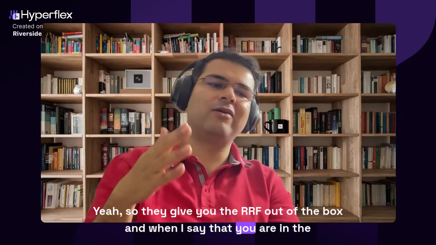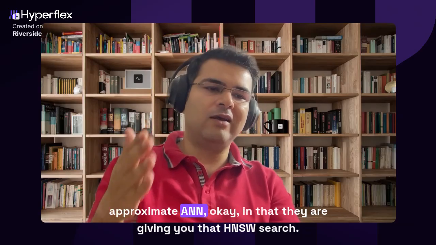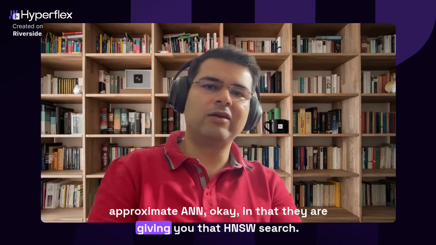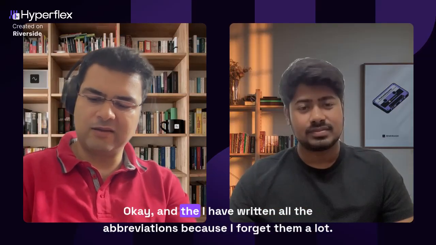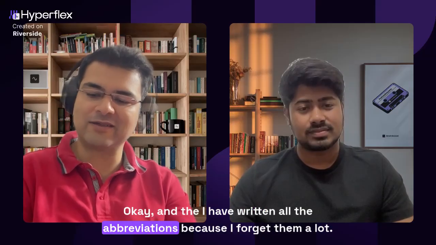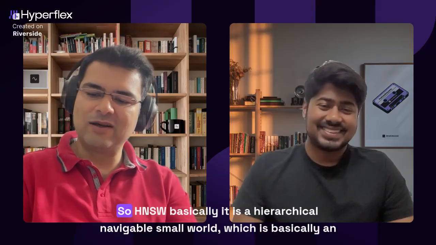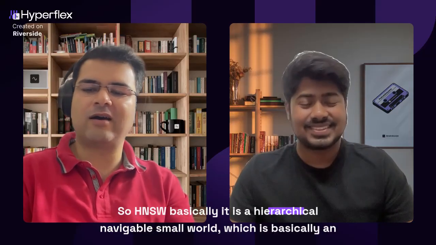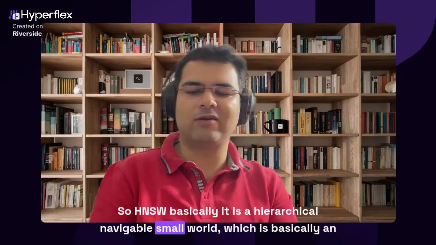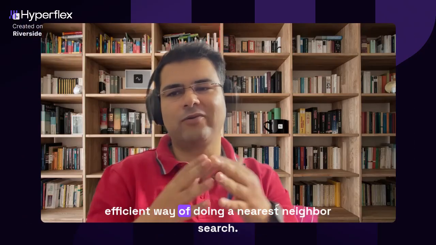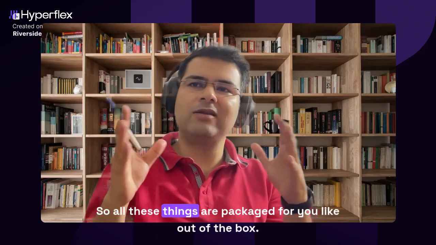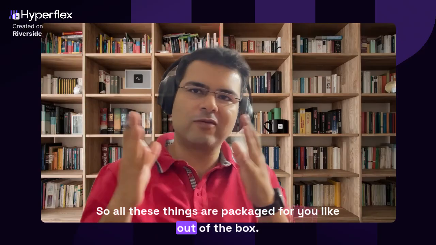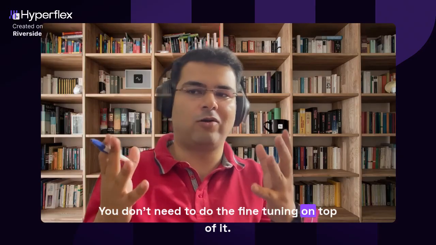And when I say approximate ANN, they are giving you that HNSW search. I have written all the abbreviations because I forget them a lot. So HNSW is hierarchical navigable small world, which is basically an efficient way of doing a nearest neighbor search. All these things are packaged for you, out of the box. You don't need to do fine tuning on top of it.